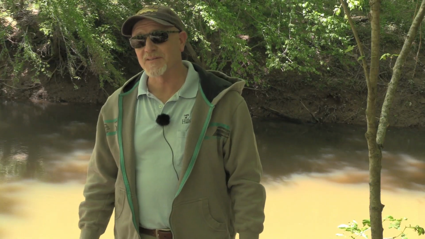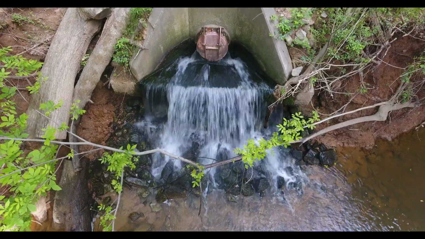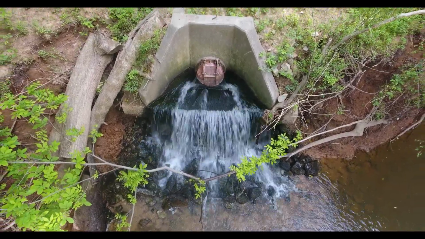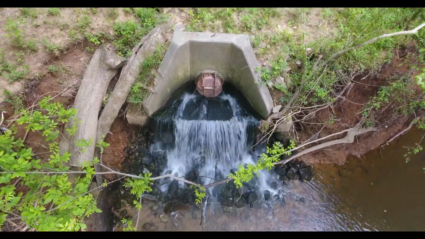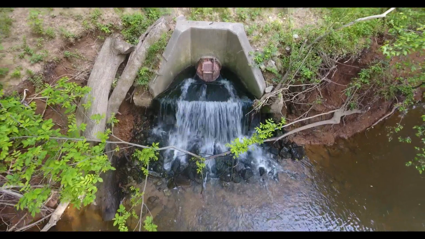Thanks for coming on the tour with us. Here we are at the end of the process where the treated wastewater is turned back into the Eno River. The 2014 upgrade allowed us to reduce total phosphorus by over 50%, total nitrogen by over 75%, and doubled our hydraulic capacity.